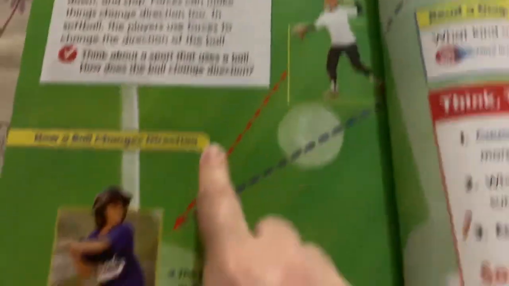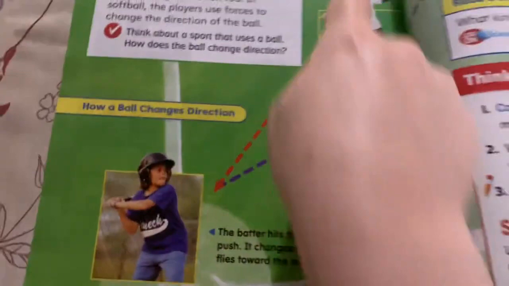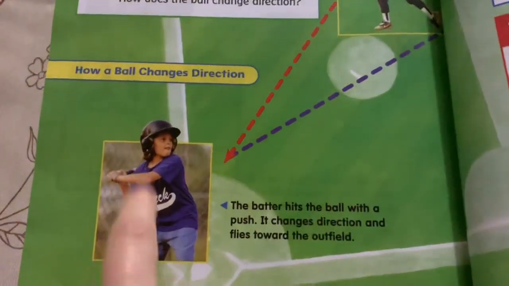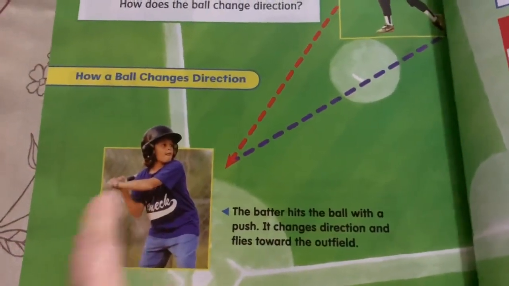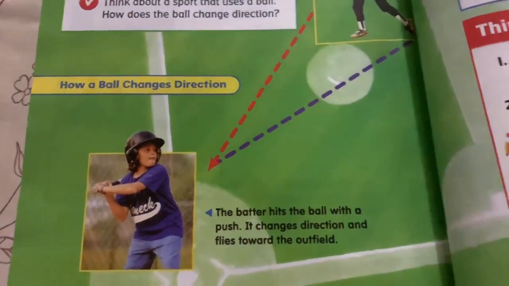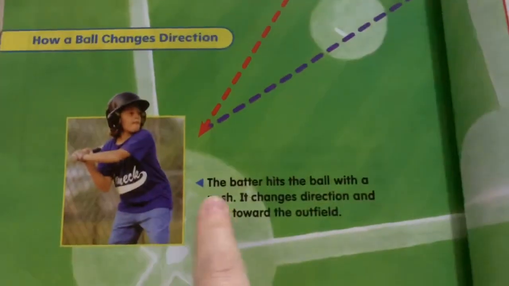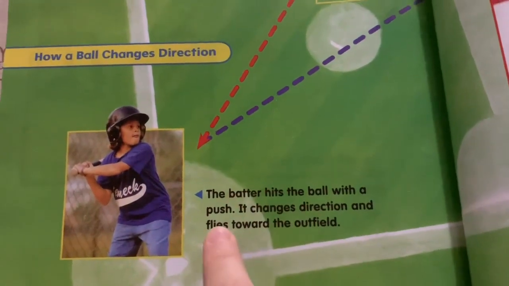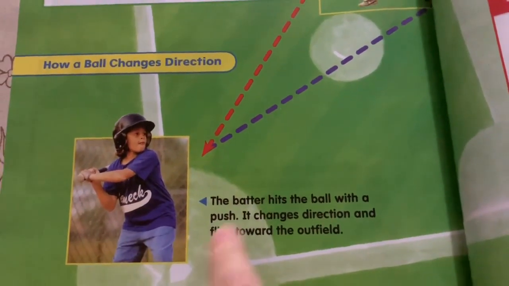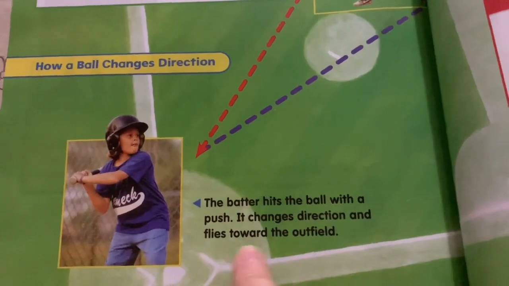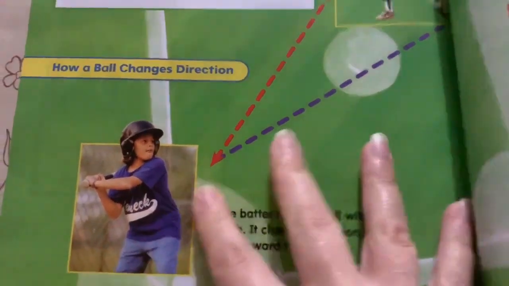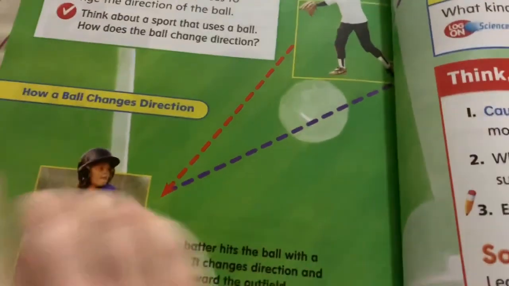The push. And when the ball reaches the batter, the batter is the person who holds the bat in order to hit the ball to another person. So the batter hits the ball with a push. Also, he uses a push. It changes direction and flies toward the outfield. So also we are using a push.